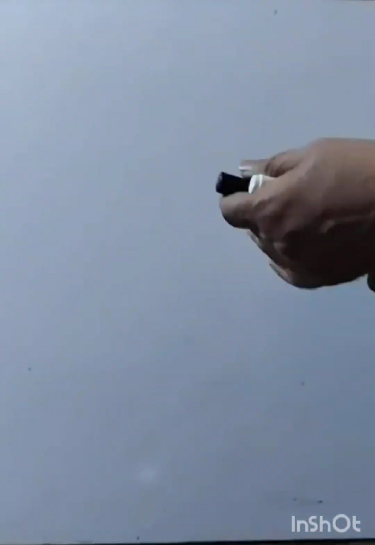So we are going to solve some questions on pulley, right? It's a part of machine.